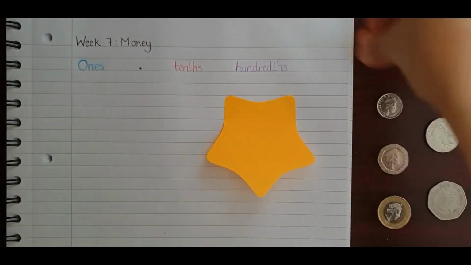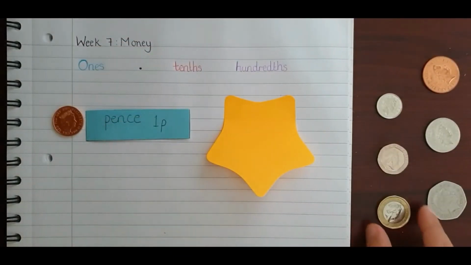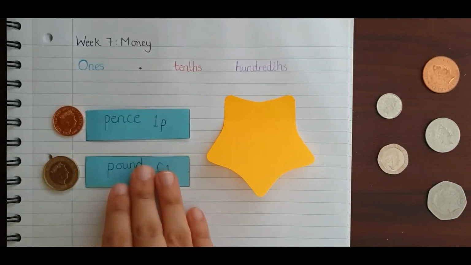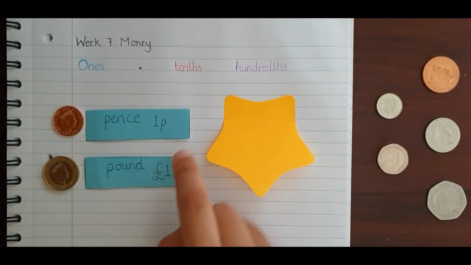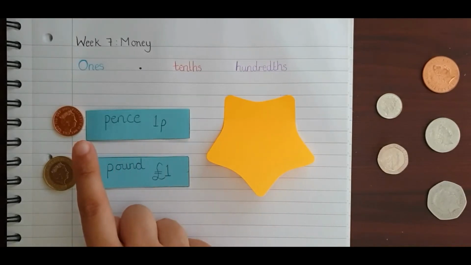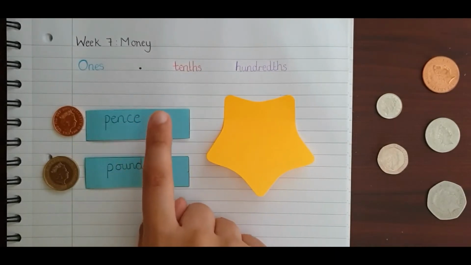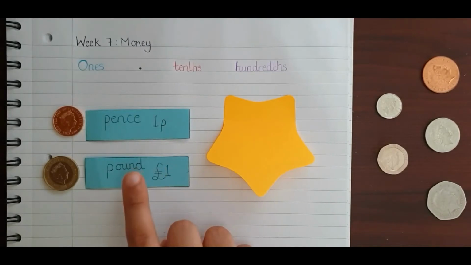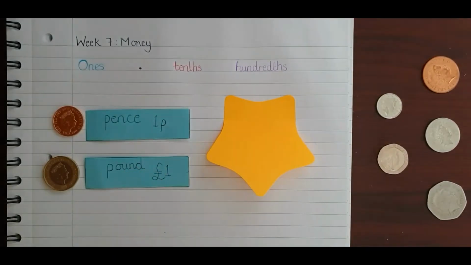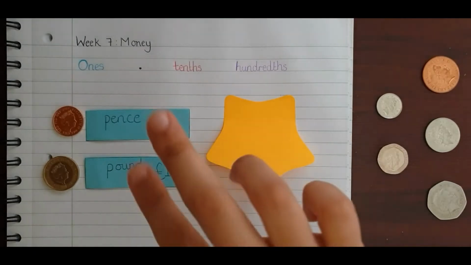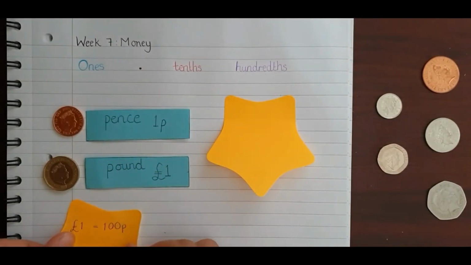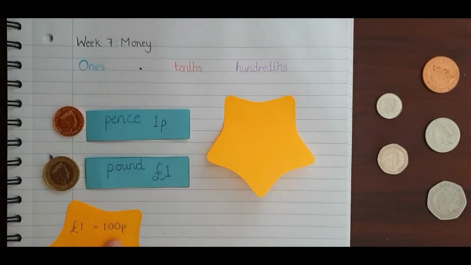Okay, so first we have 1 pence and £1. And what you'll notice is that for both of these amounts, there are symbols that represent the value of the coin. So P, which represents pence, comes after the amount, and the pound sign, which is for pounds, comes before the amount. And as we're in year 4, we should already know that there are 100 pennies in a pound, making these two amounts equivalent. So I'm just going to keep this fact here. £1 is equal to 100 pence. And that's an important fact to know because later on we will be converting between pounds and pence.